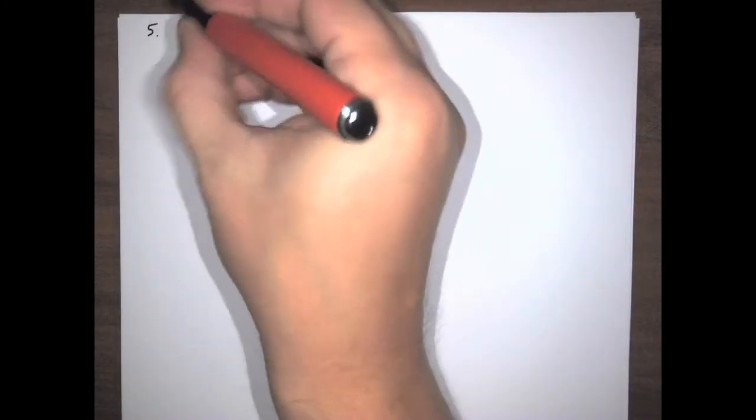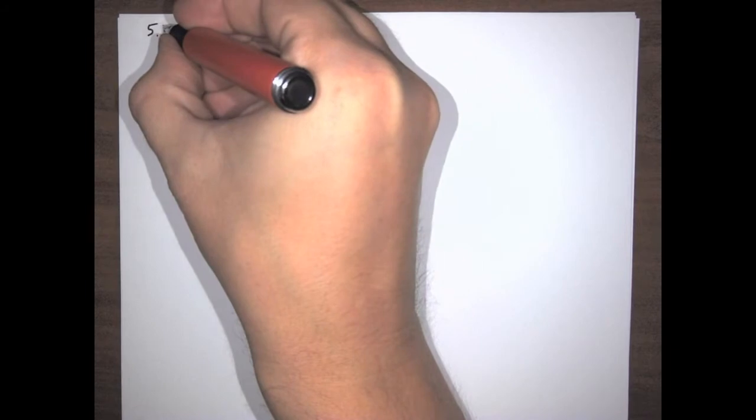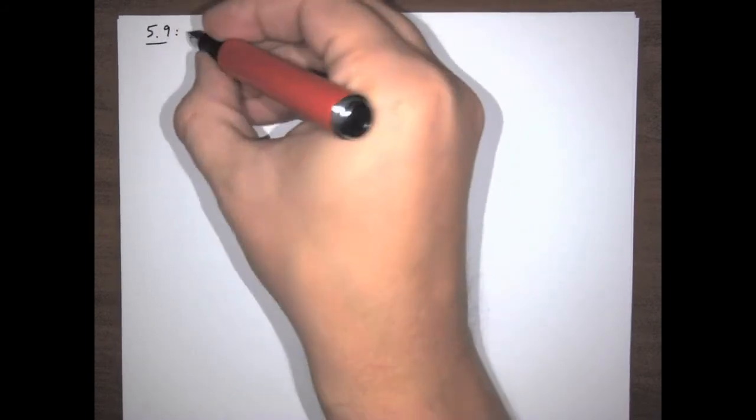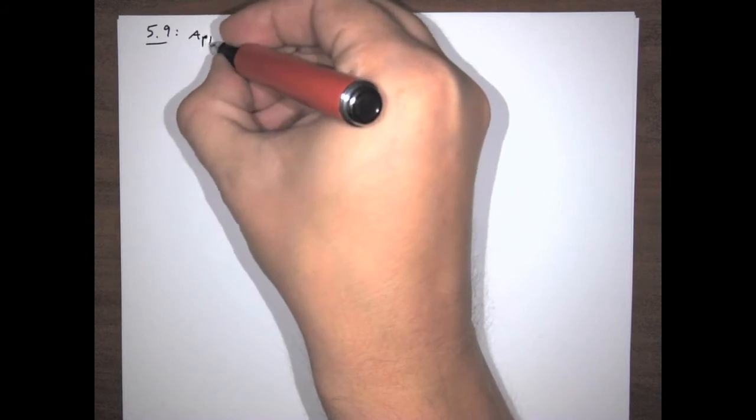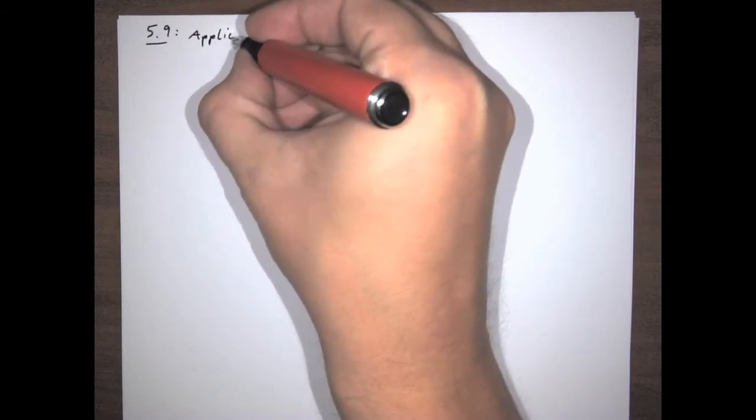So now we are going to be taking our last little look at a topic from Chapter 5. This is Section 5.9, Applications to Markov Chains.